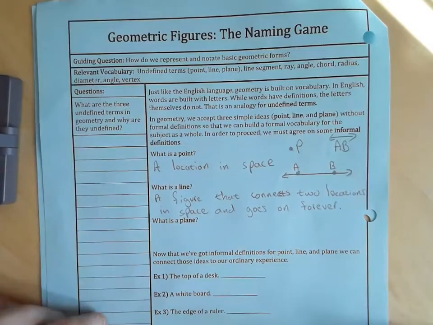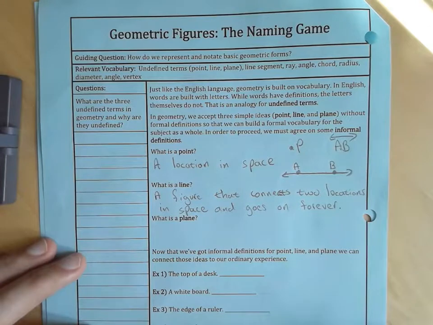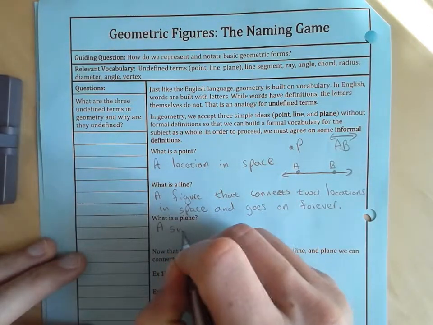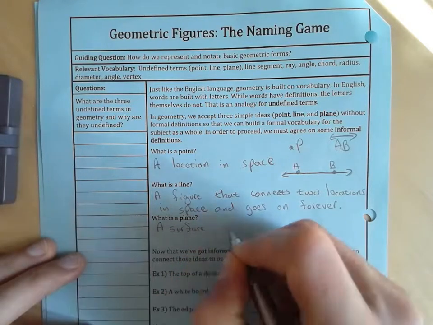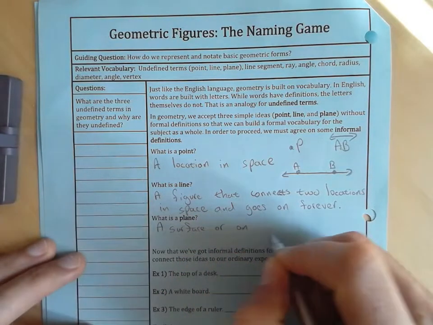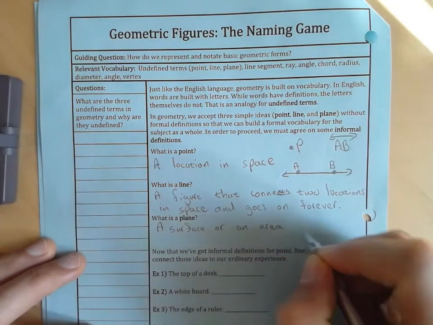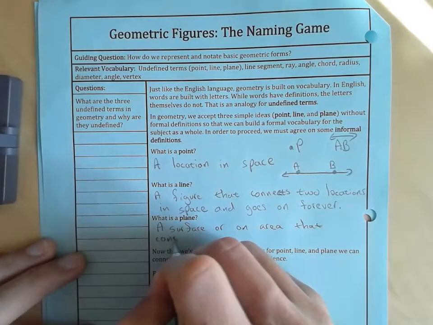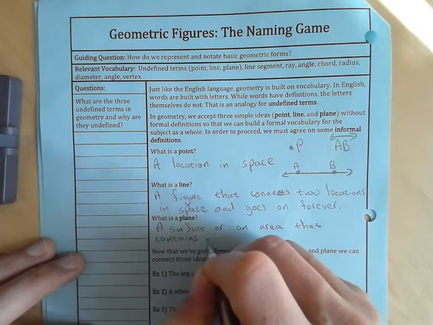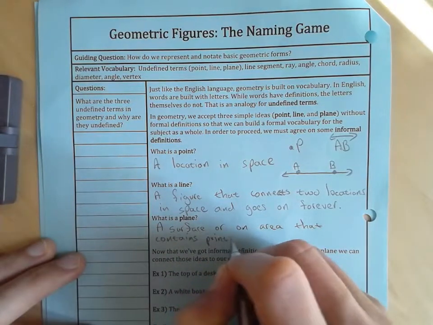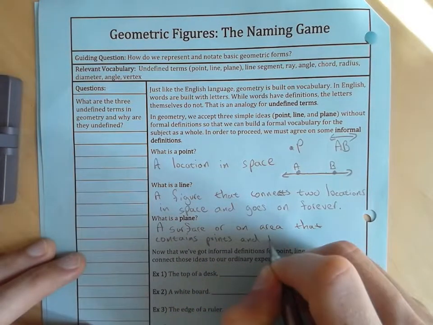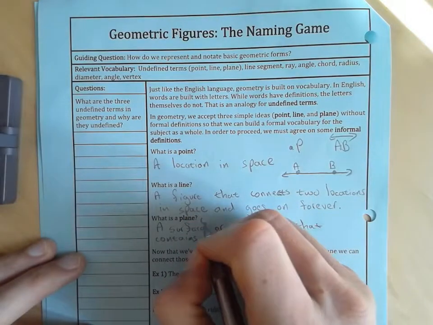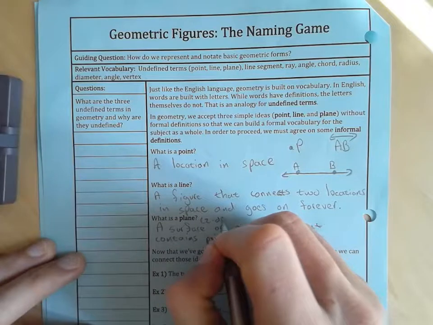And what is a plane? It is a surface or an area that contains points and lines. And we should probably indicate that it is a two-dimensional surface.